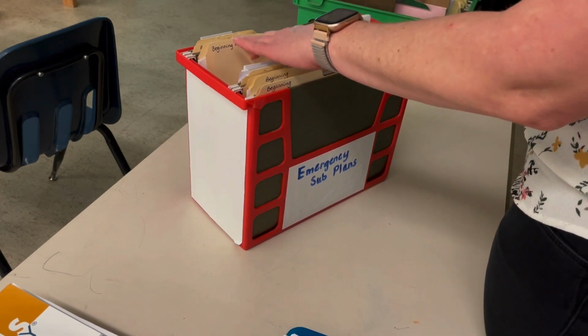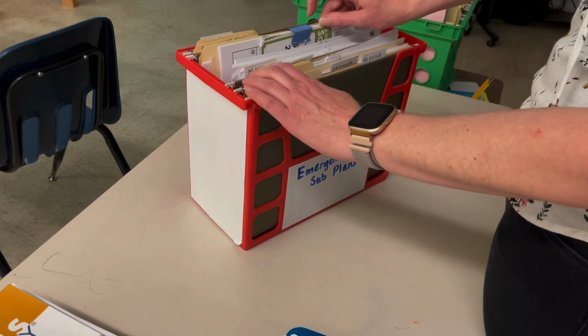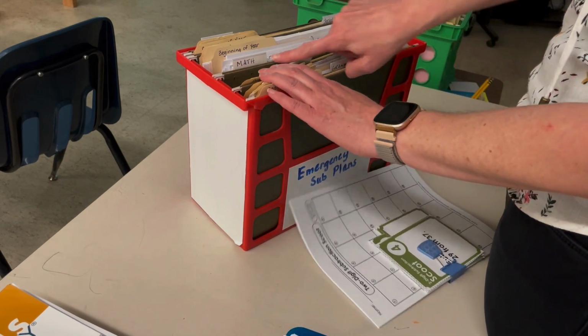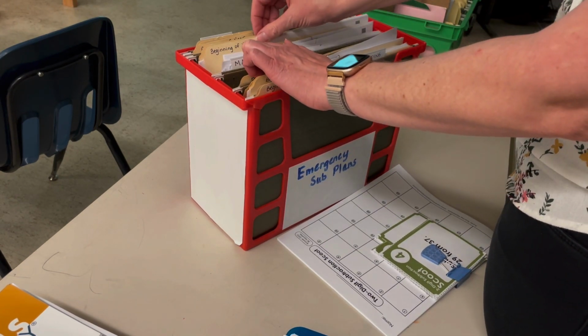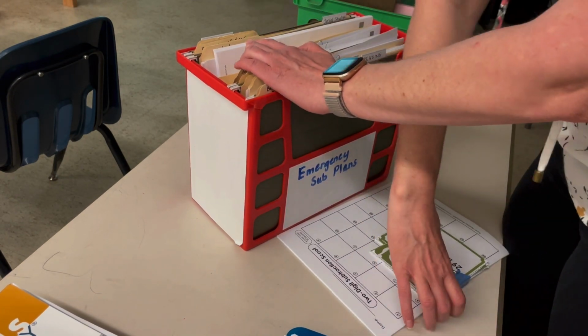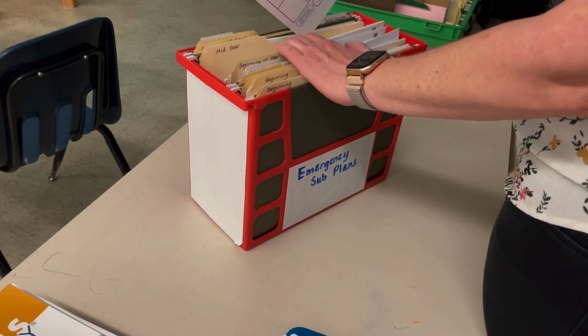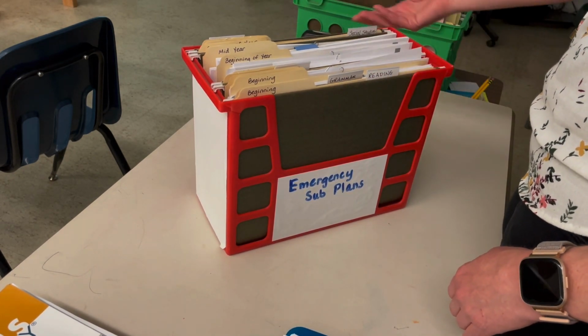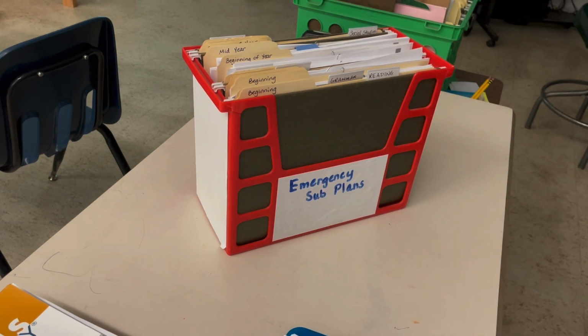I did the same with a math fluency page. I intended for my early finishers to complete this page, but it wasn't needed, so I put it in the emergency sub tub instead. Again, it's now a review activity that my sub can do with my students. Repeat this throughout the school year, and before long, you'll have a sub tub ready for any emergency.